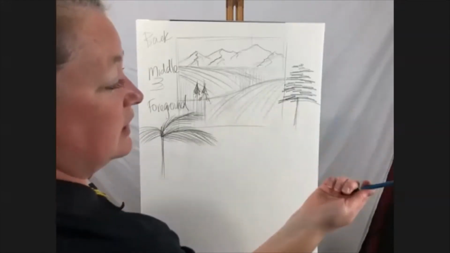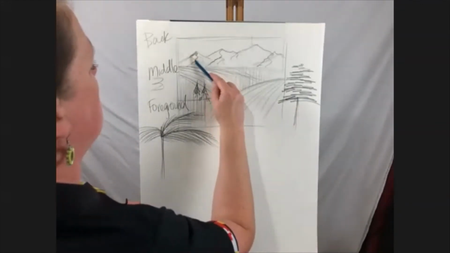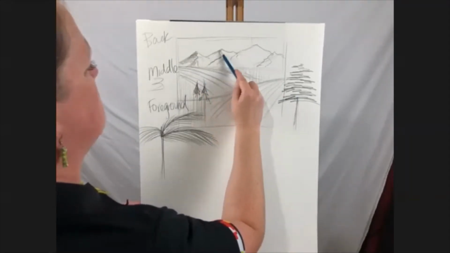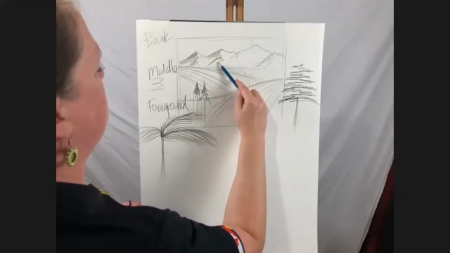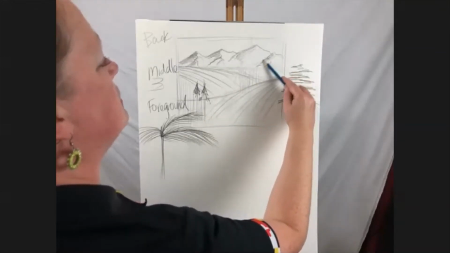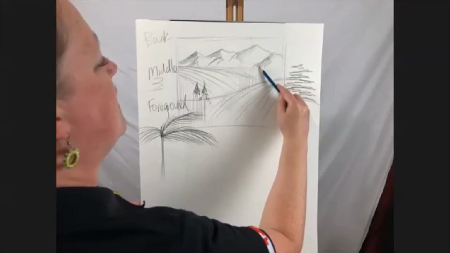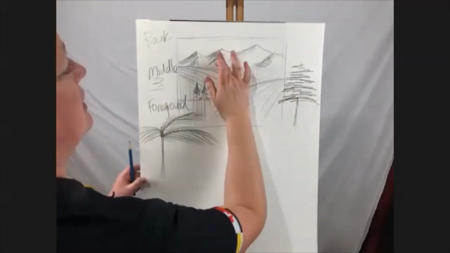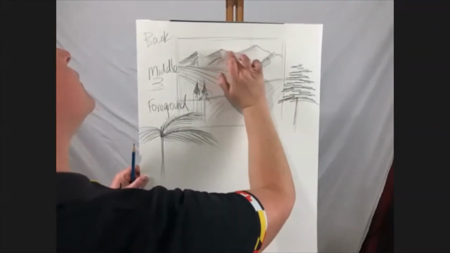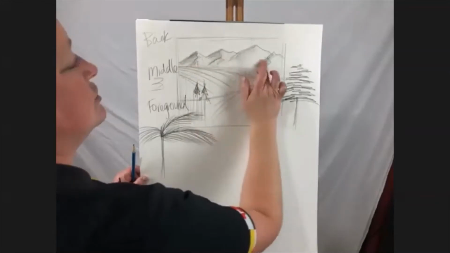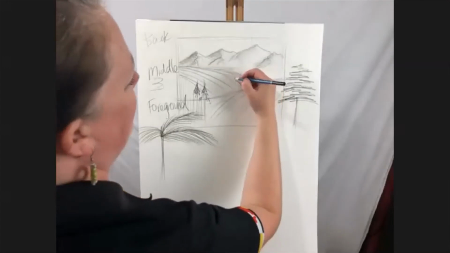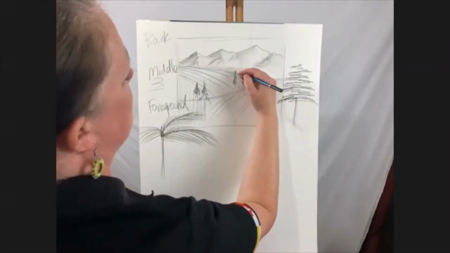And they're also going to have a different color value. So maybe here, I'm just going to shade these in a little bit. Not a lot of lines, not a lot of detail, but every line that I have there tells a story. And I can come in here and I can smoosh it in. Oh, that's a word, right? Whatever. Okay. And then I can come in here and I can do more lines.